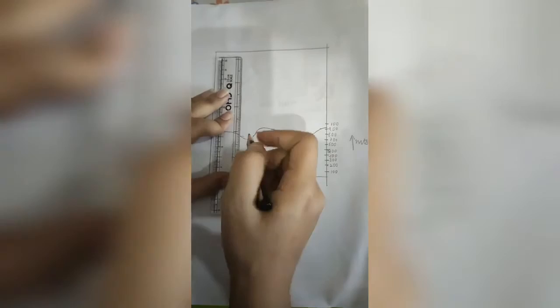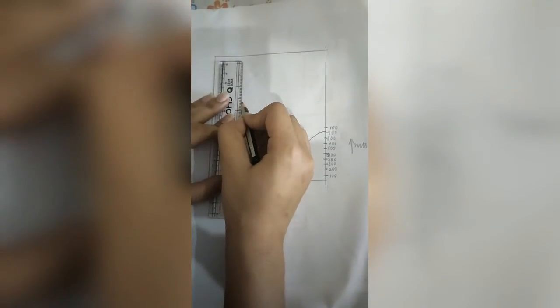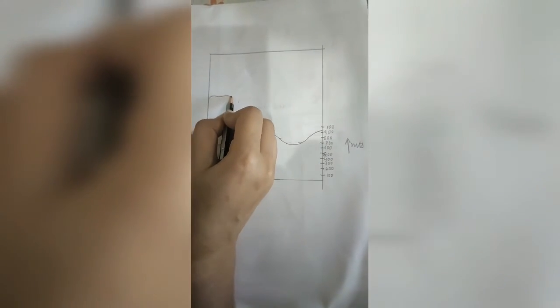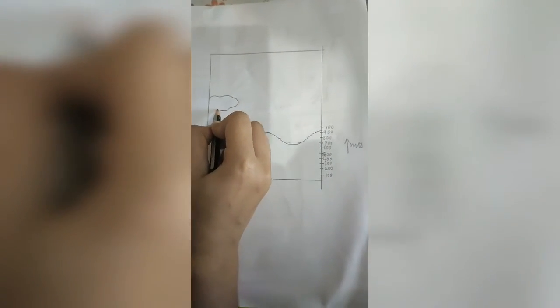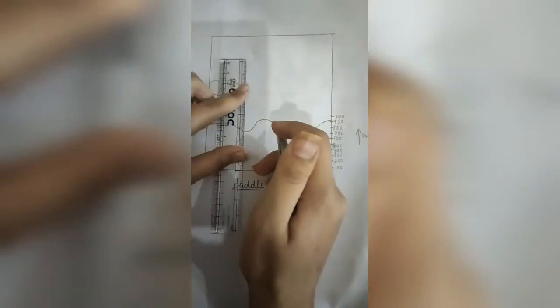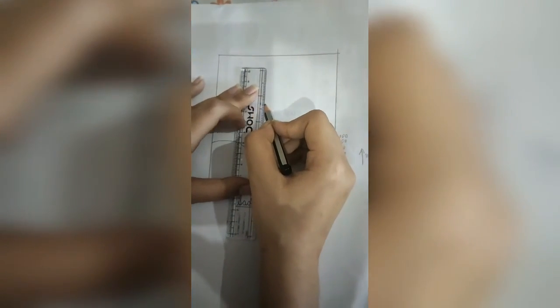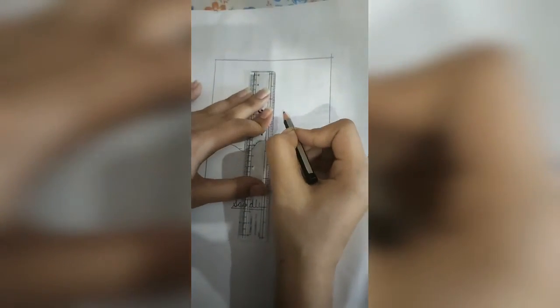Take that as a referring point, and then you can make further, join those lines above. Look at how I'm making it, and then join those contour lines any way you want, any curves you can put. It is not going to be very accurate, but still, you'll get a rough idea.